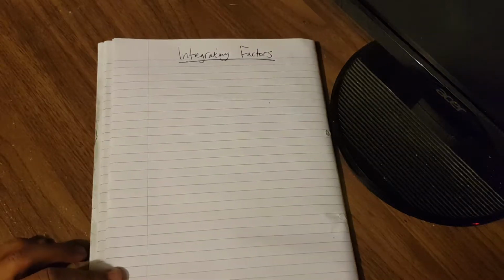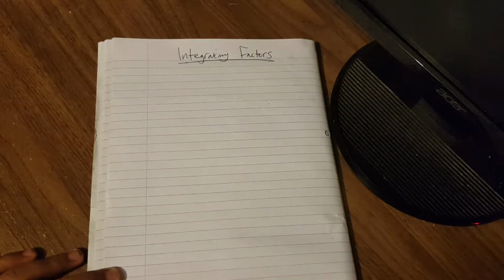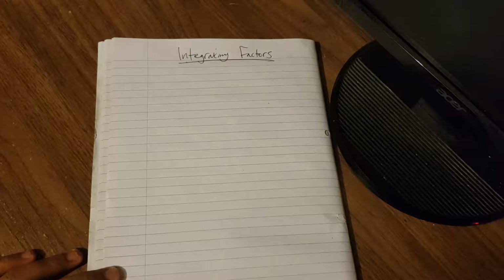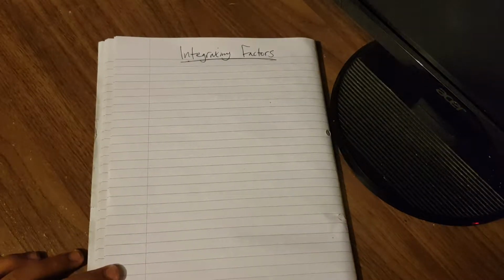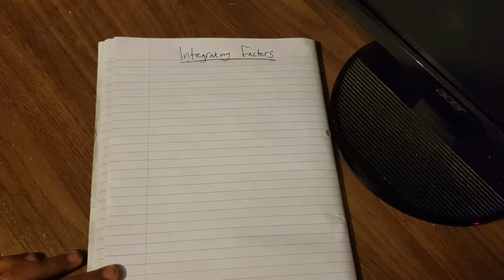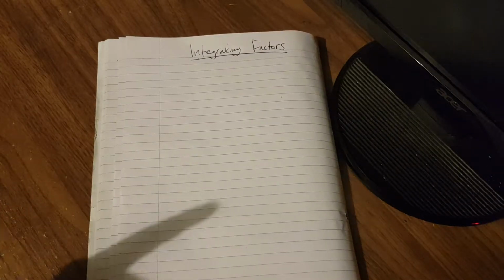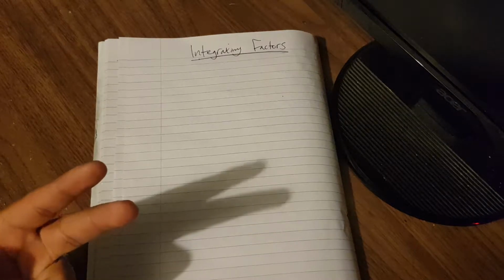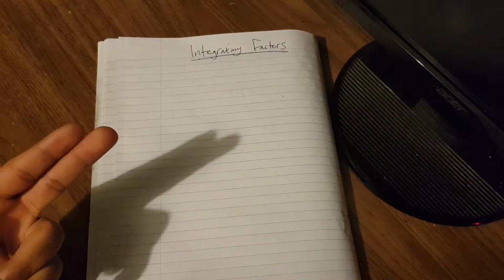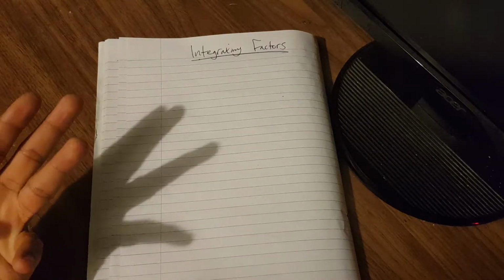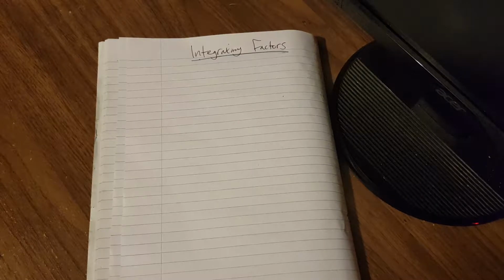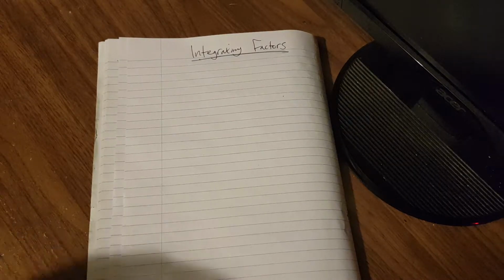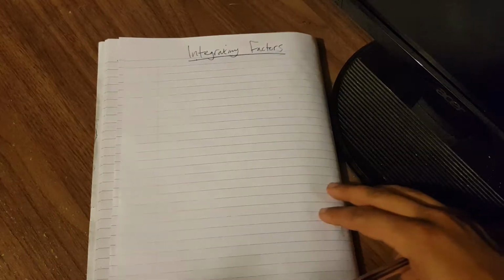Okay, so separating the variables is not the only method for finding the general or particular solutions of first order differential equations. There are in fact three: separating the variables, an integrating factor, and then there's something else as well, which I've completely forgotten. But integrating factors is more or less the same method. The two methods are essentially the same, so it doesn't really matter.